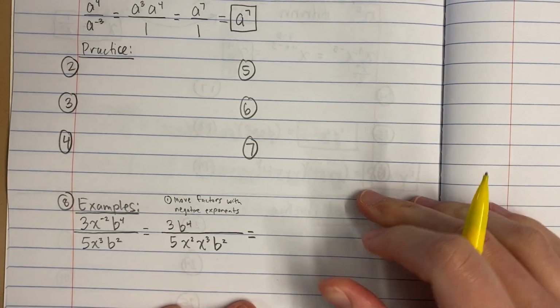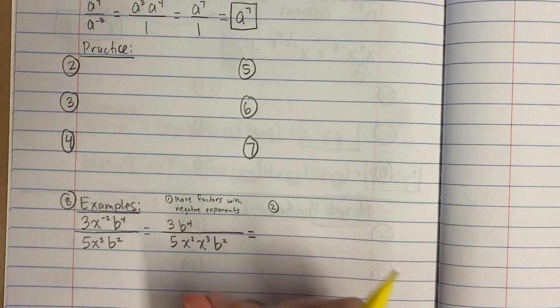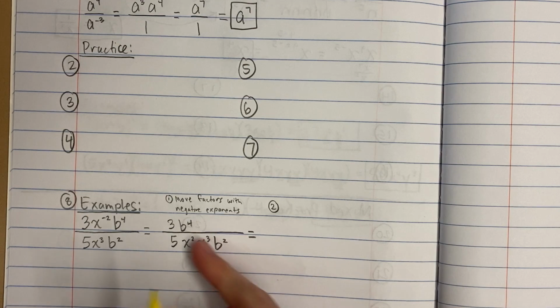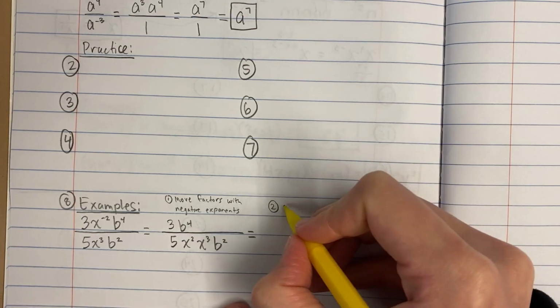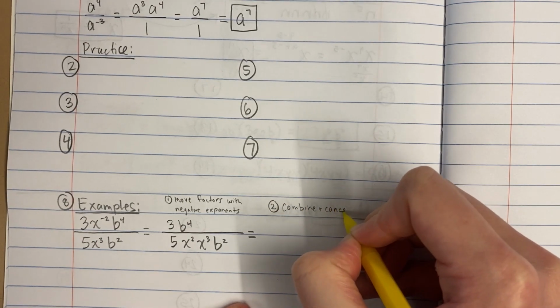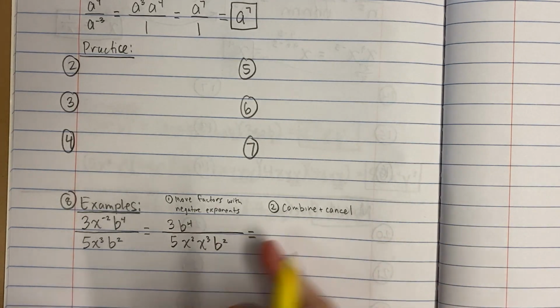Okay, now the next thing I'm going to do is I'm going to kind of just simplify everything, right? So I'm going to like combine these two x's. I'm also going to simplify, I'm going to cancel out some of these b's, right? There's like 4 b's up here and 2 b's down here. So some of them are going to cancel. So I'm going to basically combine and cancel. And I'm going to kind of visualize it as like 3 separate fractions, right?